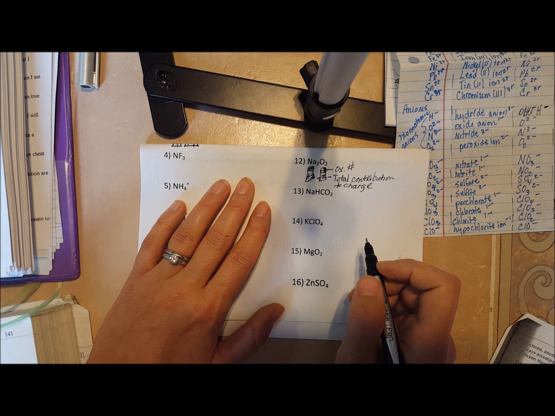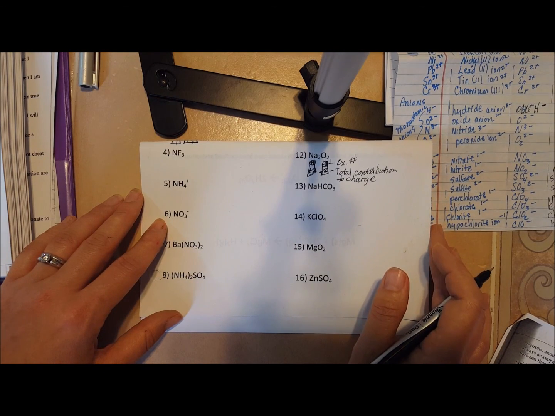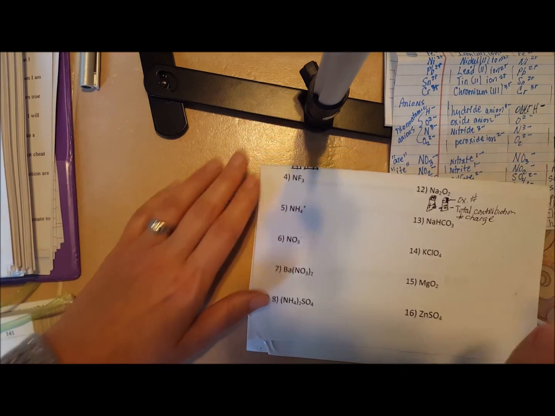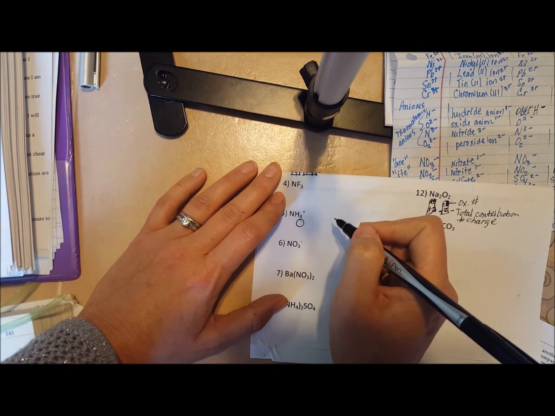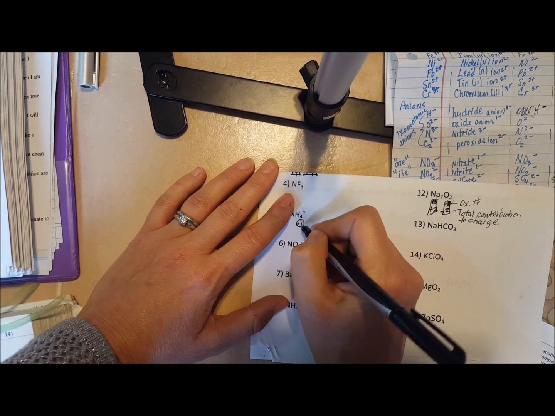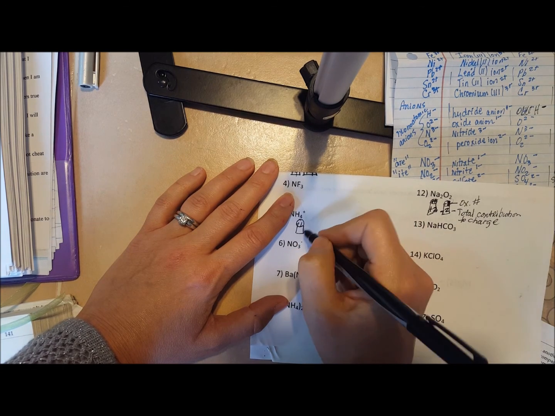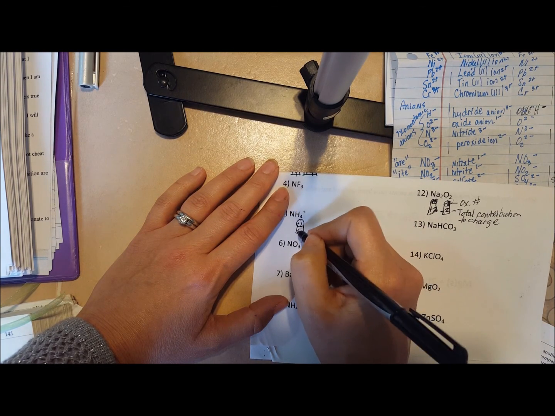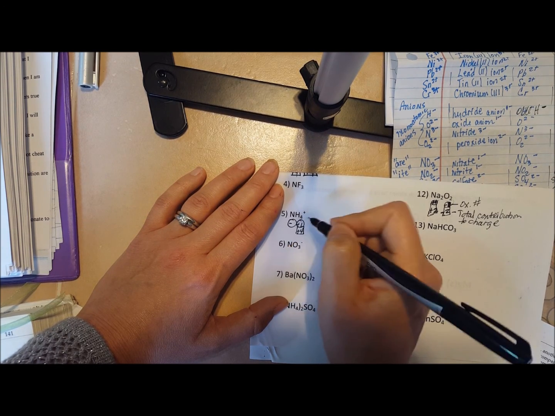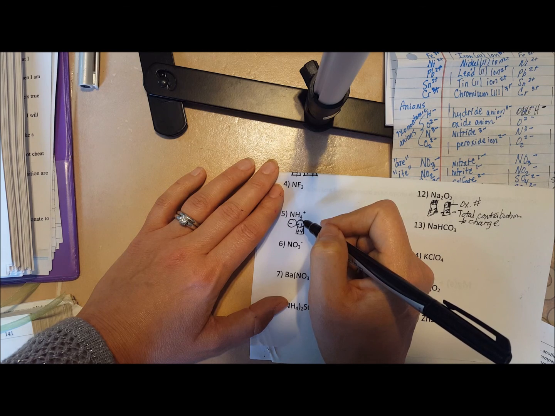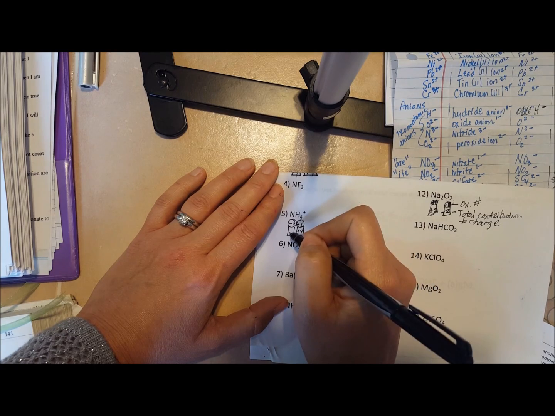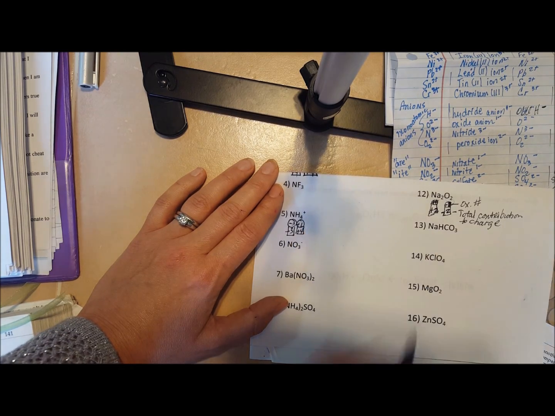Let's do NH4. This one, hydrogen is a +1 oxidation number, and total contribution to charge is a +4. And nitrogen is a -3. And total contribution to charge is a -3.